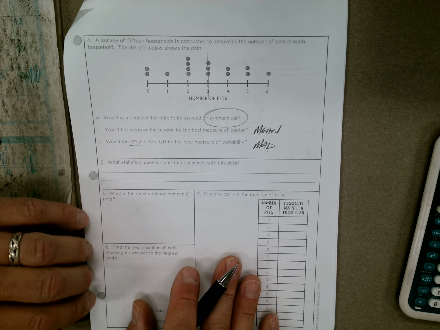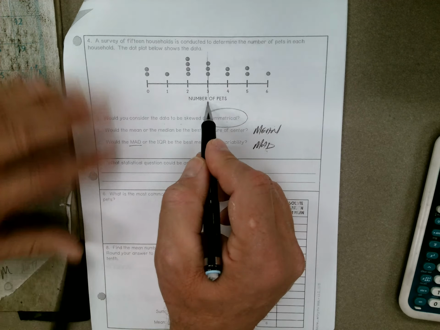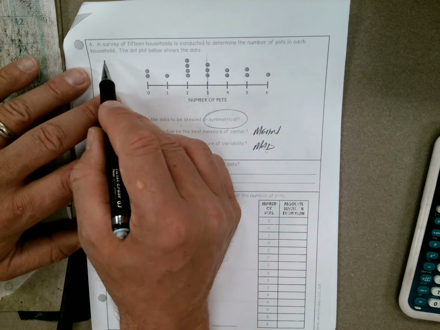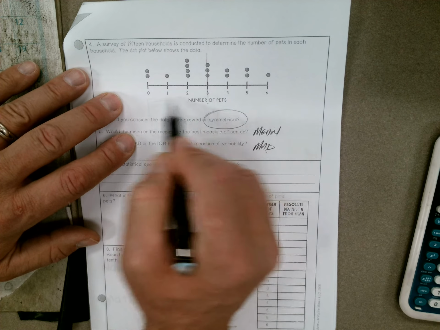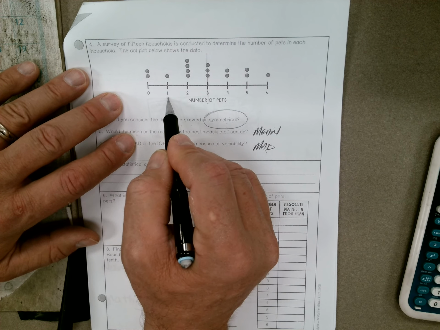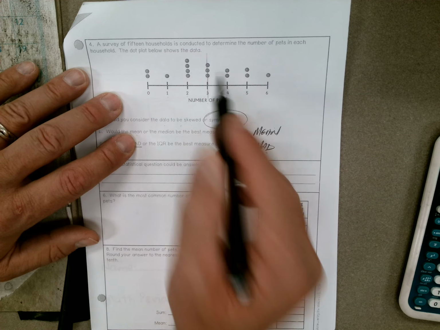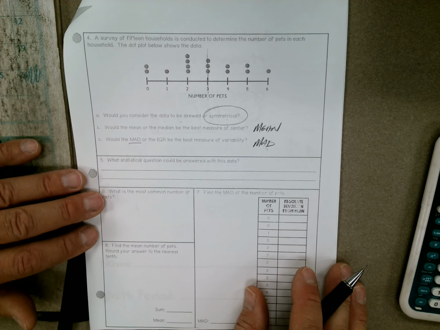What statistical question could be answered with this data, with the number of pets? A survey of 15 households is conducted to determine the number of pets in each household. The dot plot below shows the data. The number of households that had one pet is one. The number with two pets is four. The number with three, and so on down the line. So what statistical question could be answered from this data?